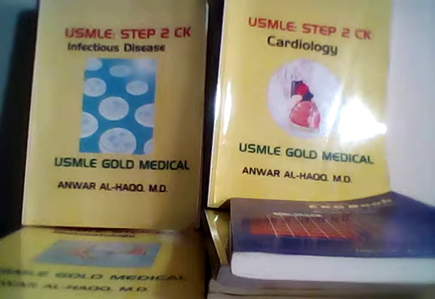So when he has some kind of hints, first we have to check whether the peripheral smear has any sickling. If we find sickling, then we have to do the electrophoresis. Let's say a 2-year-old or 3-year-old child now starts showing sickle cell disease. Before, he didn't have any symptoms. He was not diagnosed with sickle cell disease. He is a 3-year-old now. What do we have to do?